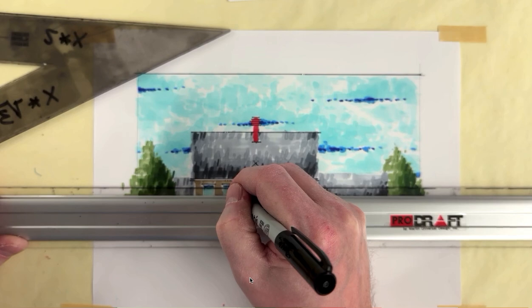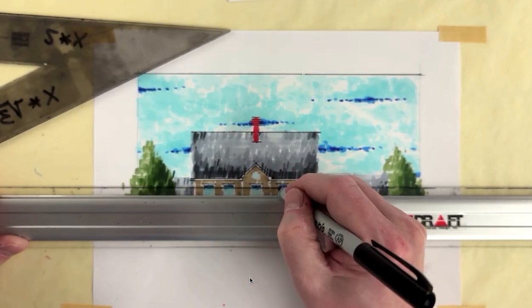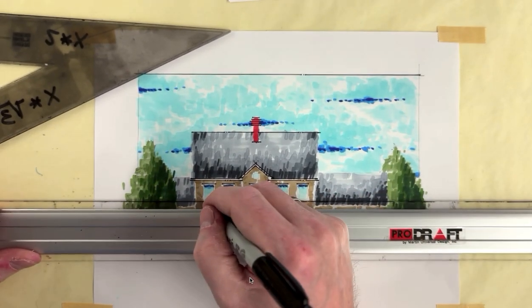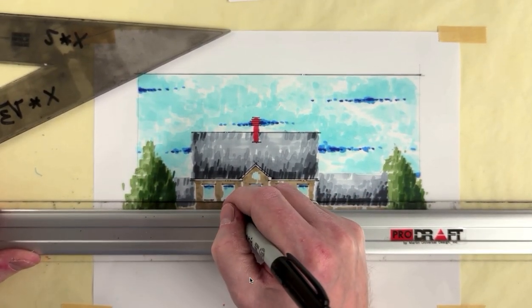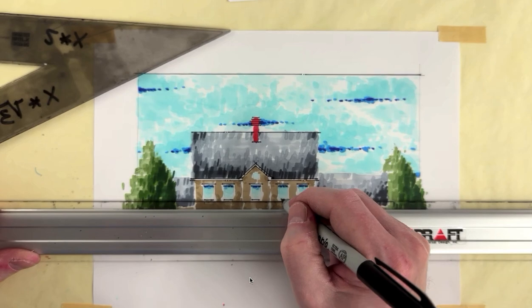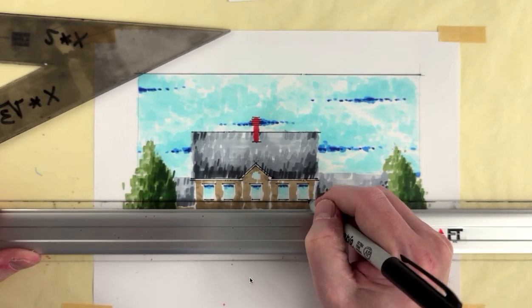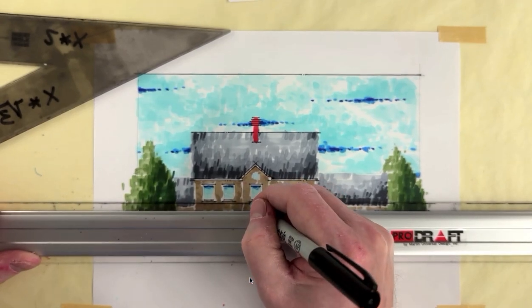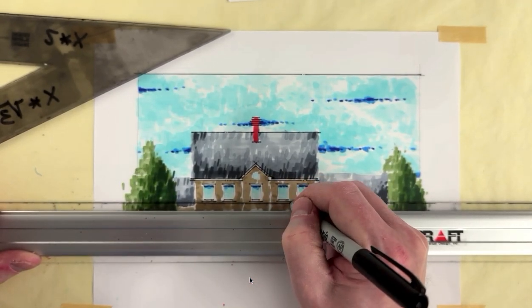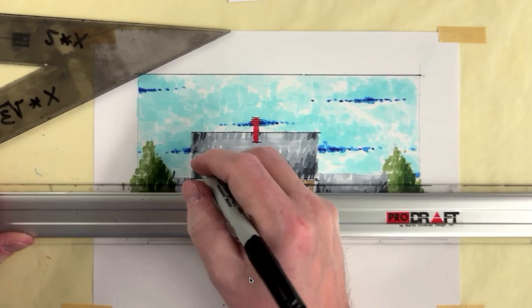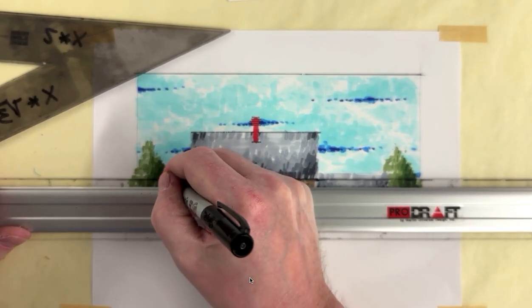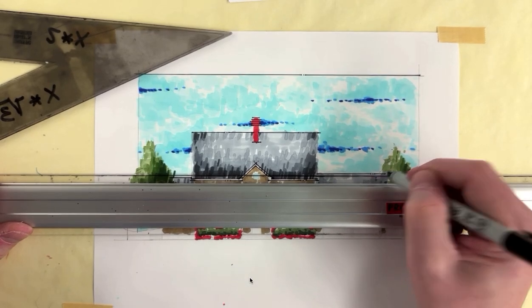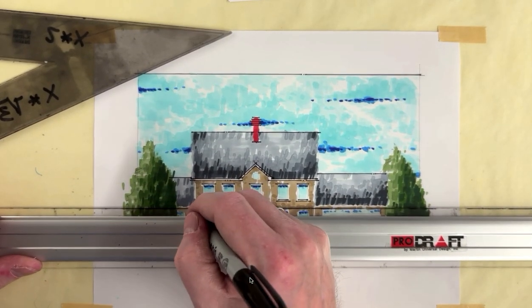And now I'm just going to put the trim around the windows. I'll come back in and put in the mullions. I forgot it on there. And there.